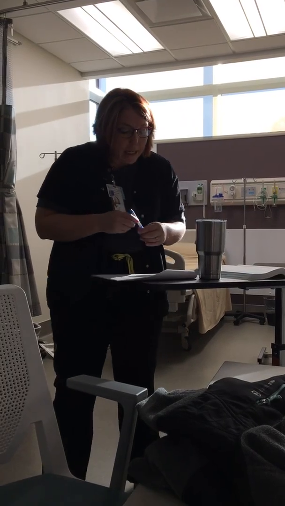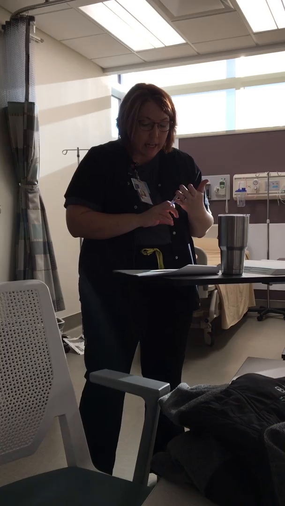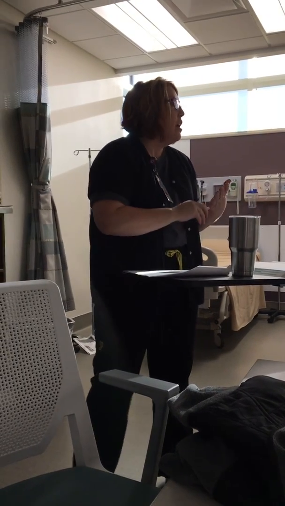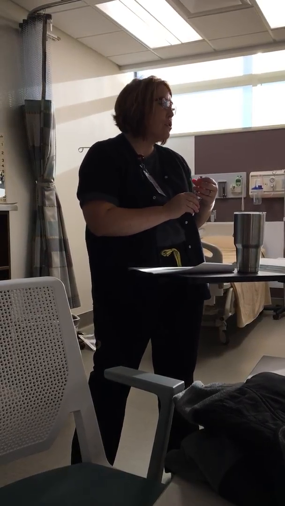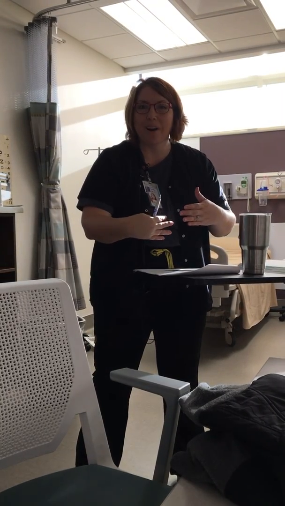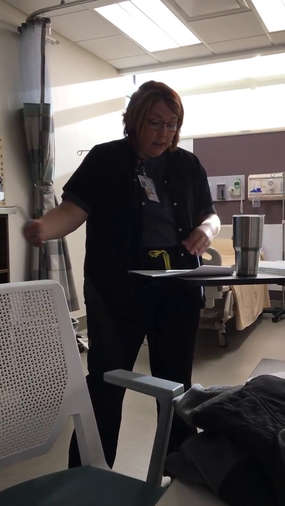So intermediate involves non-emergent, non-life-threatening needs of the patient, and low, not always related to the direct illness or prognosis, but may affect a patient's well-being. So that could be something like caregiver stress or something along those lines. Patient's getting ready to go home with a family member. We might prioritize that lower. Doesn't mean it's not important, but we are going to address it later. Okay? All right?